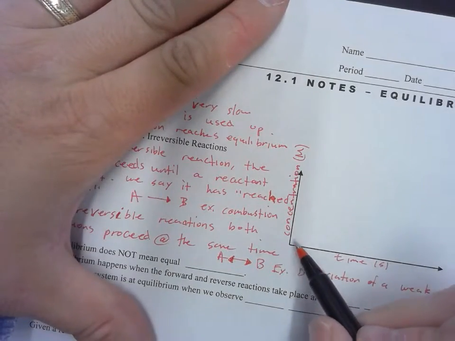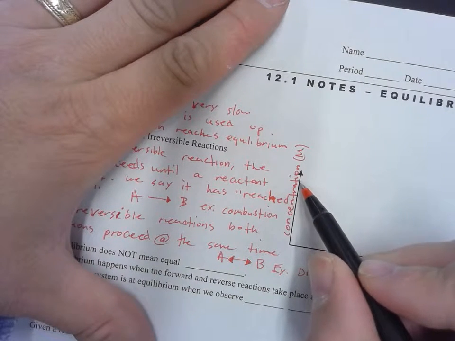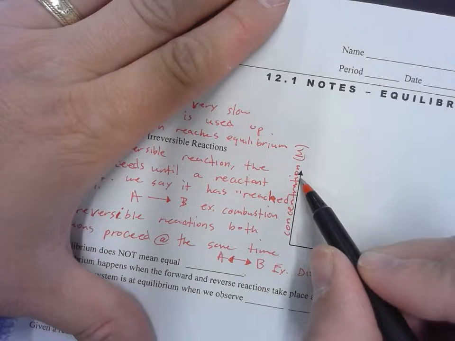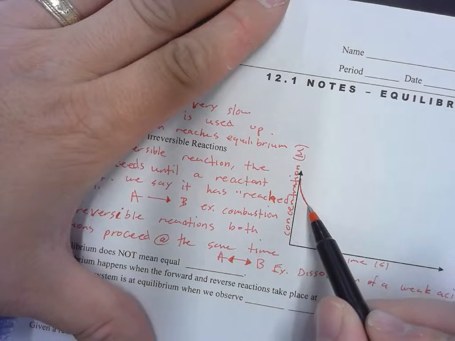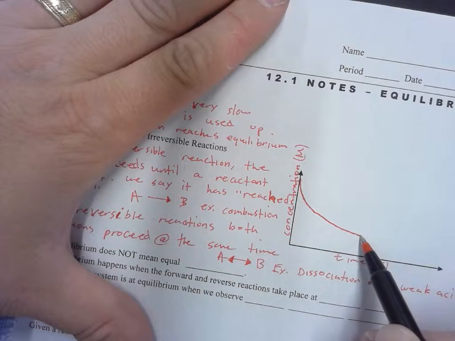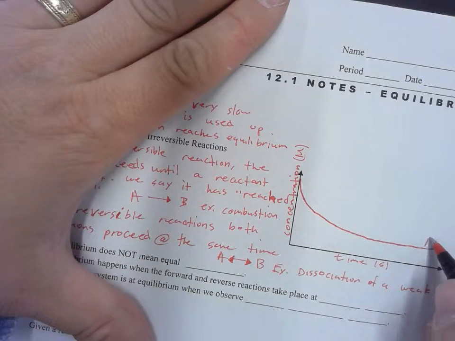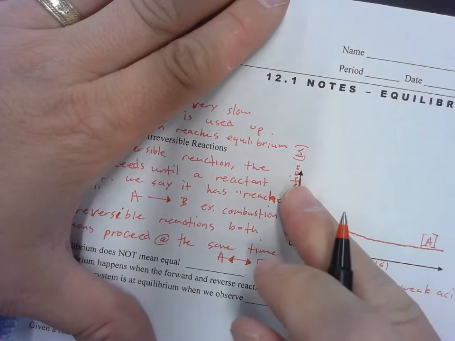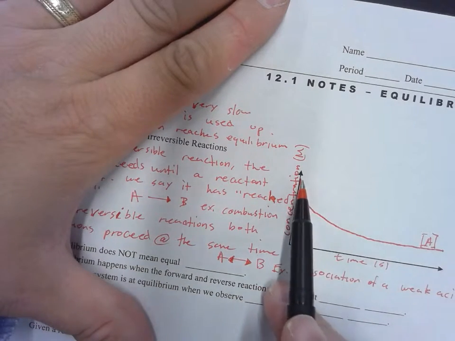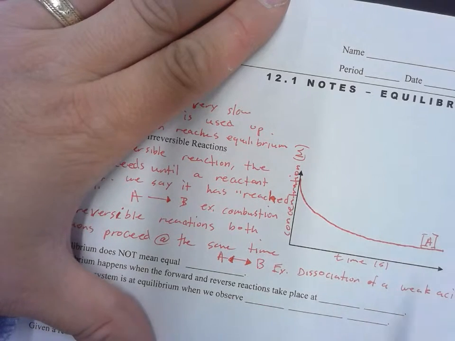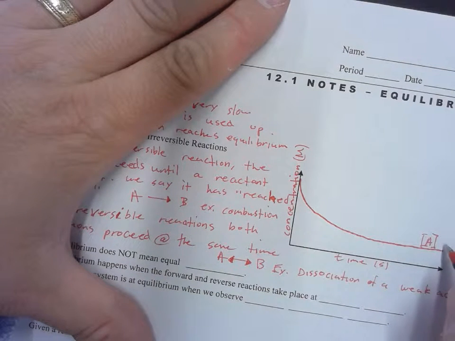When we start a reaction, we have a high concentration of reactants, don't we? Over time, the concentration of reactants starts to decrease. Why? Because they're making products. And then it starts to level out, like so. We'll call these reactants A. Notice what doesn't happen. It doesn't go in a straight line down and go all the way to 0. As I write this out, I want you to think about why it doesn't go all the way to 0.